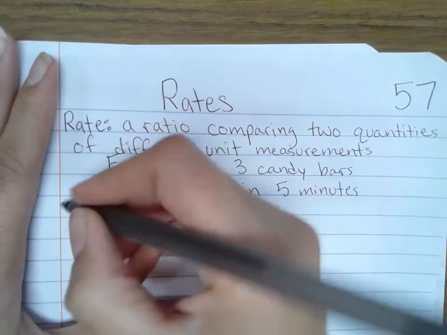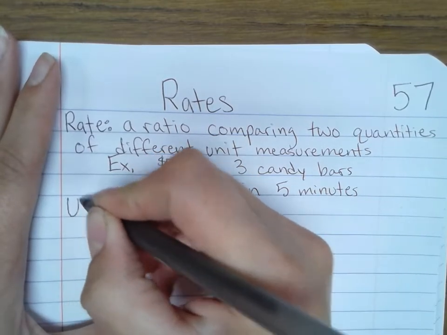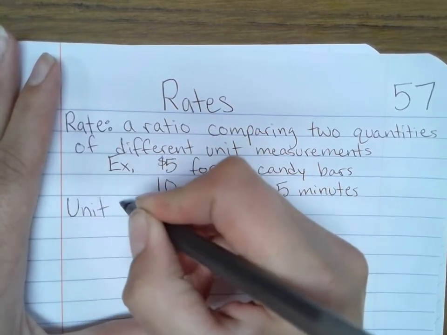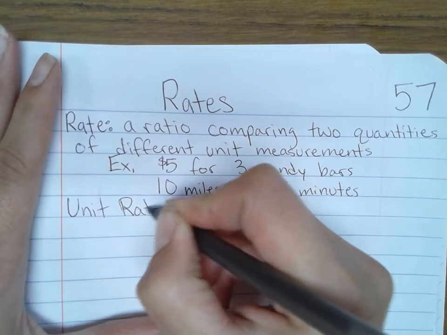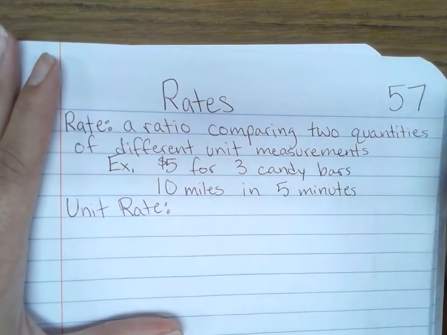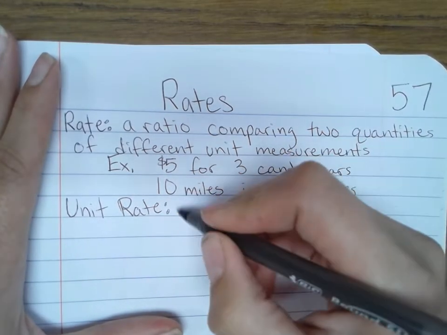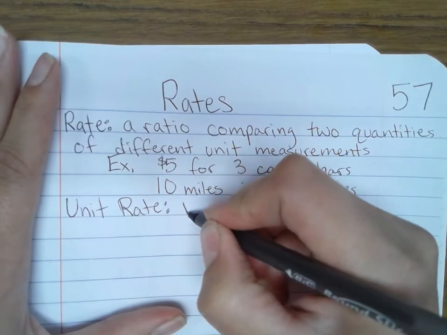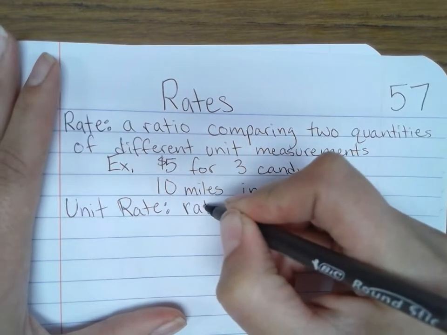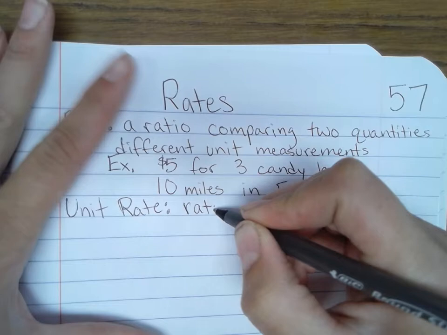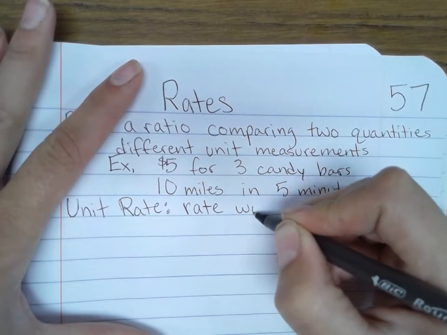Okay, and now the one we talked about yesterday is a unit rate. And a unit rate is a rate with a denominator of 1.